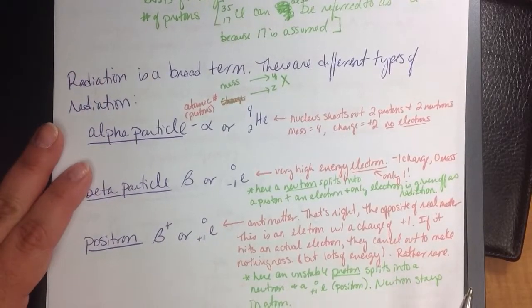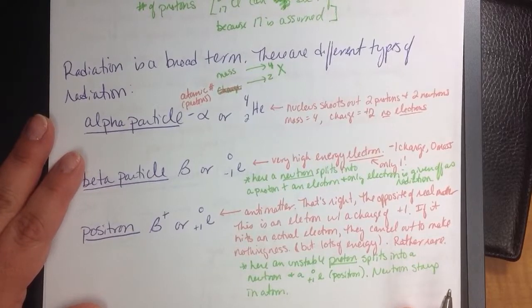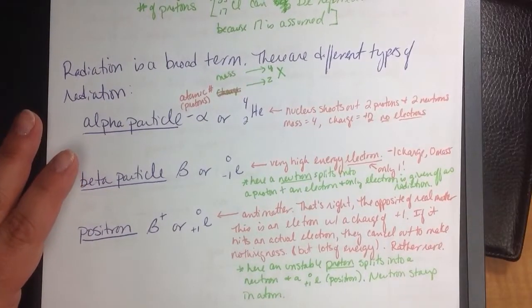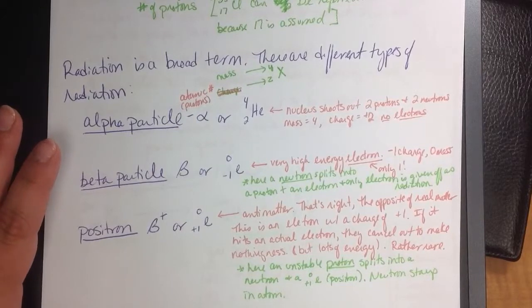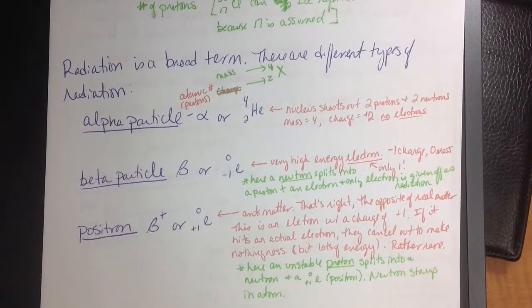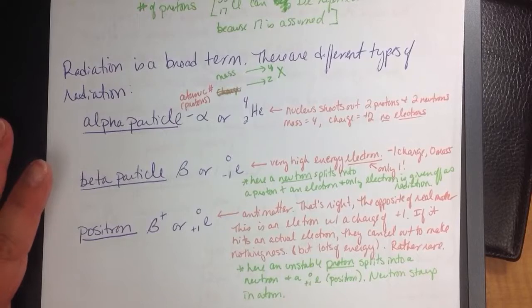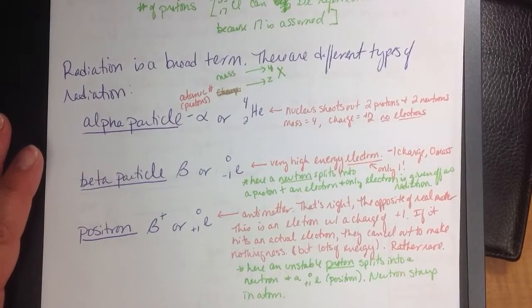Probably the most difficult one to understand is that of a positron. The positron is something called antimatter. And you may have heard this in a science fiction movie or something like that. But antimatter is literally as it sounds. It's the opposite of matter. If antimatter and matter come together, they collide to make nothing. It's kind of like +1 and -1 make 0. They make nothing, but they make a lot of energy, that the whole thing just gives off a whole bunch of energy. So this is actually an electron with a +1 charge.